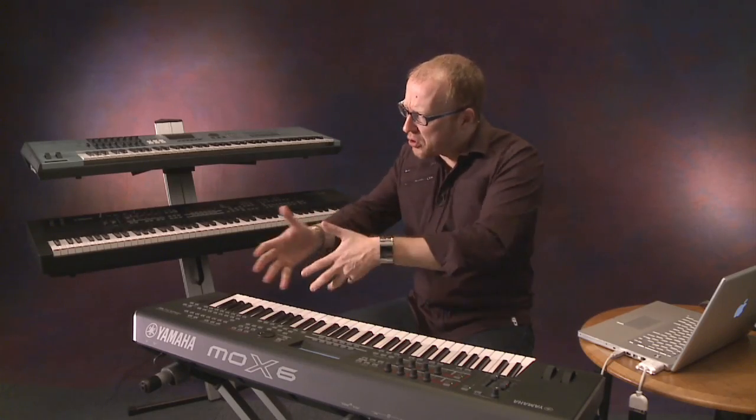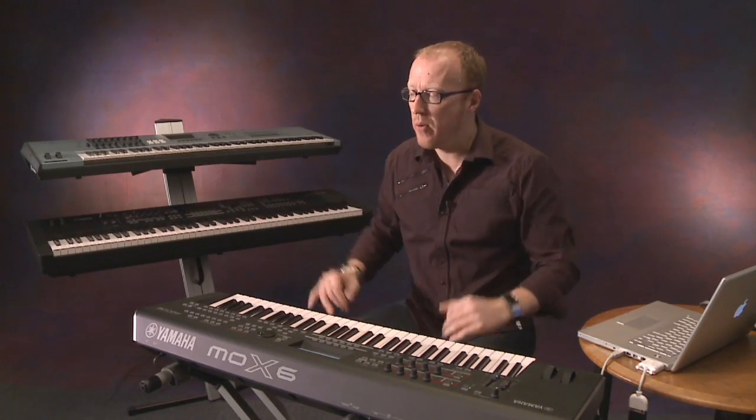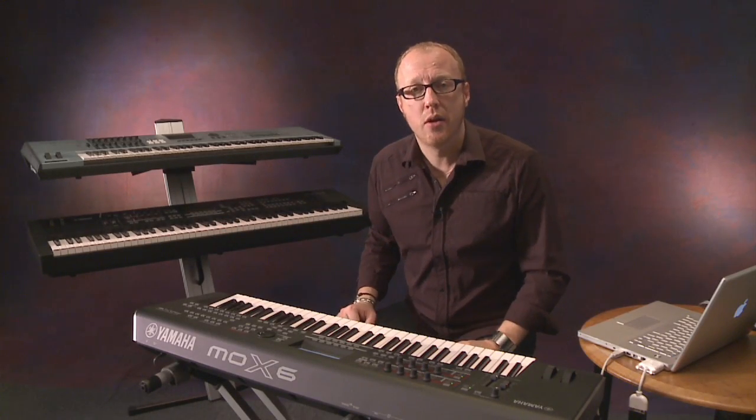So if you have to combine all this, imagine the MOX gives you direct performance recording to record your performances directly into a pattern or a song. It gives you so much control. Later on you can add parts, you can play in real time, you can program stuff. MOX is just such an inspirational workstation.